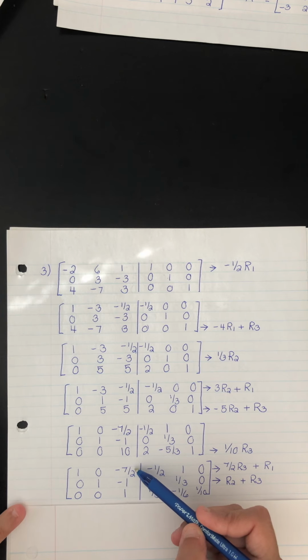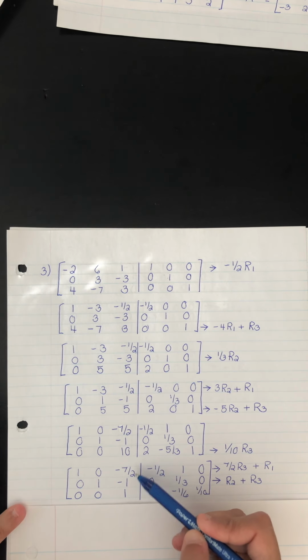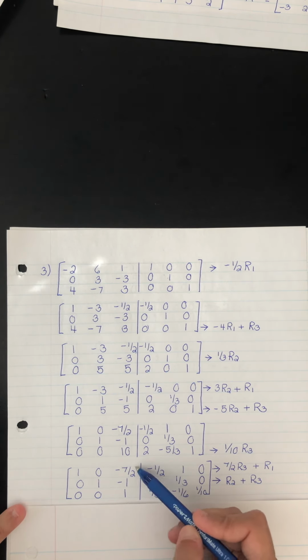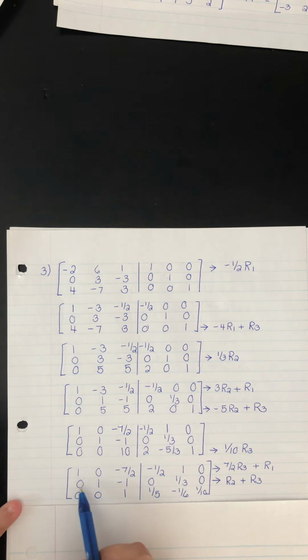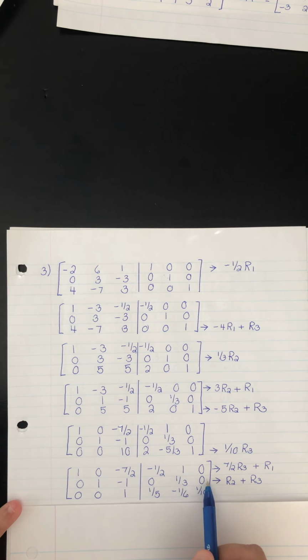Lastly, we need zeros here and here. Let's do these one at a time. How can I get a 0 here? I can simply add rows 2 and 3. So the bottom row remains unchanged. The second row would be replaced with the sum of R2 and R3.